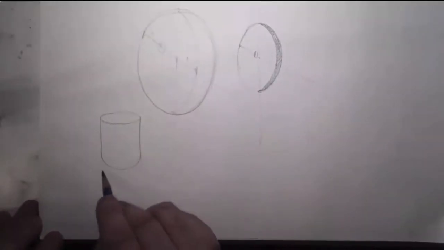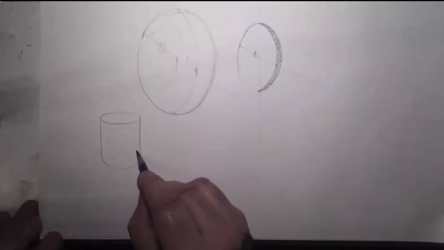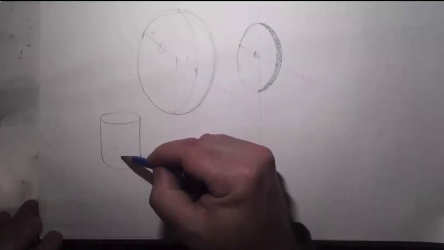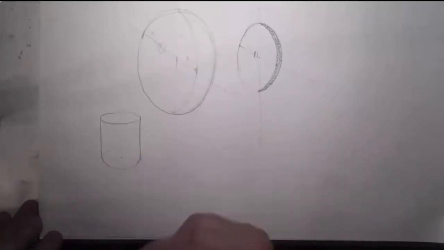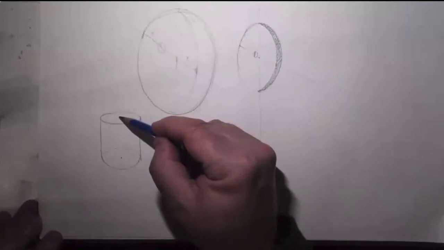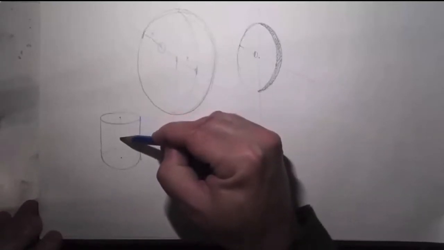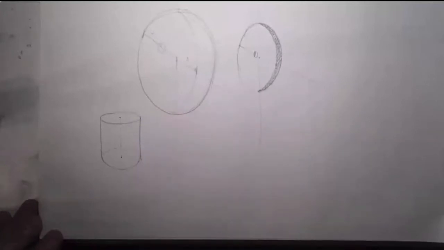What I want to show you is that if we could see through the cylinder, we would see a dotted line like this for the bottom of the cylinder. And I could find the center of that ellipse, and I could find the center of this ellipse, and I could connect these two with what we call the axis of the cylinder.